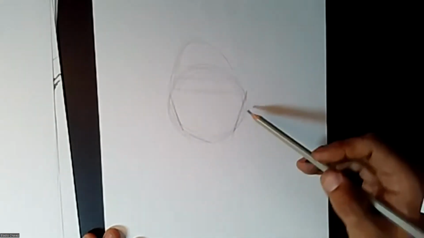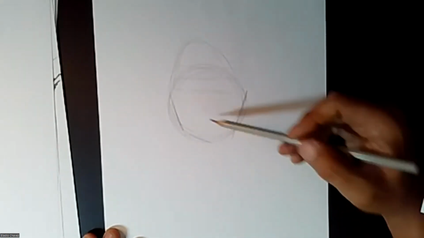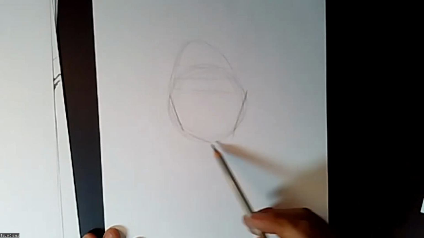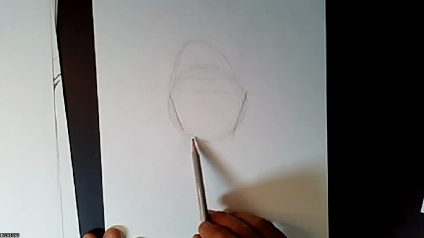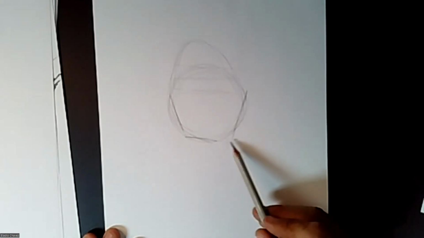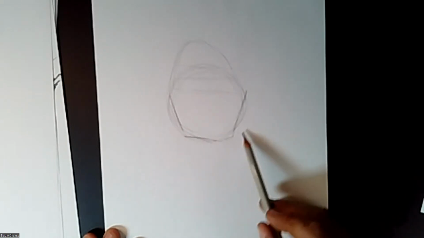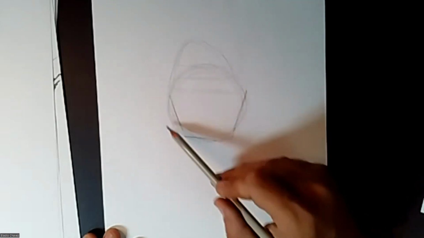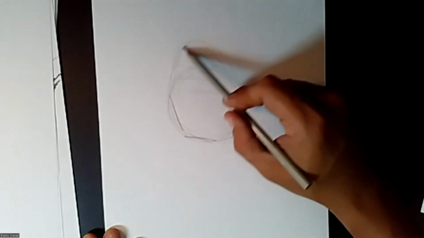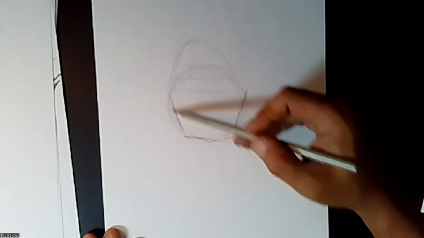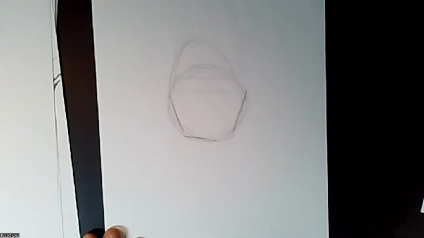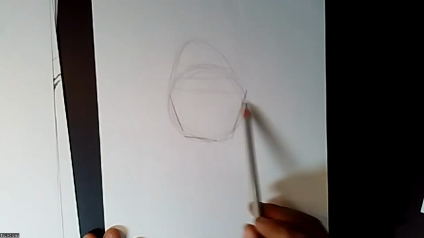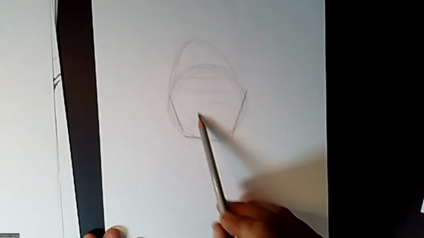I'm looking at these big angles, this angle down here, and then there. What's important is this circle, our base. Notice this circle, notice this egg shape of that head on top, and then these angles here. All right, the nose is going to be there. The mouth is all in this area in here.